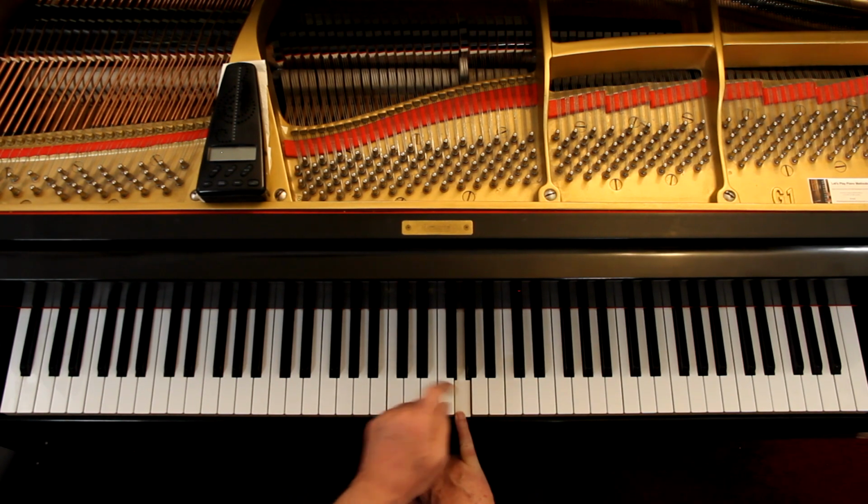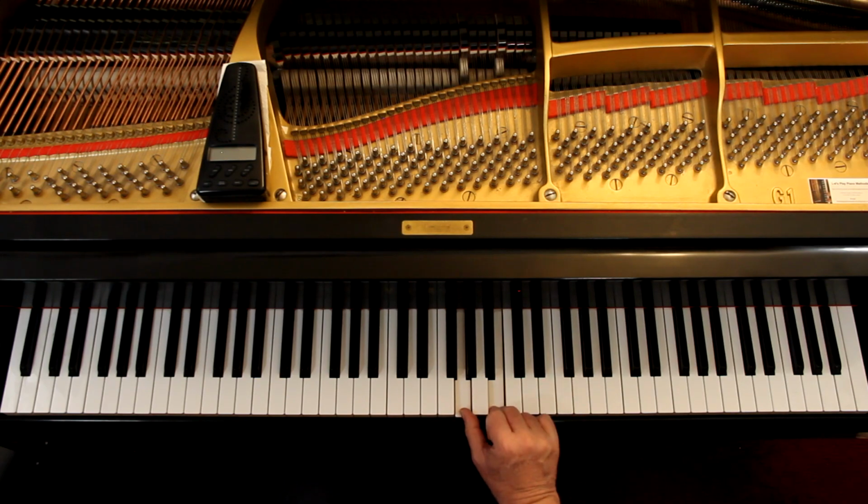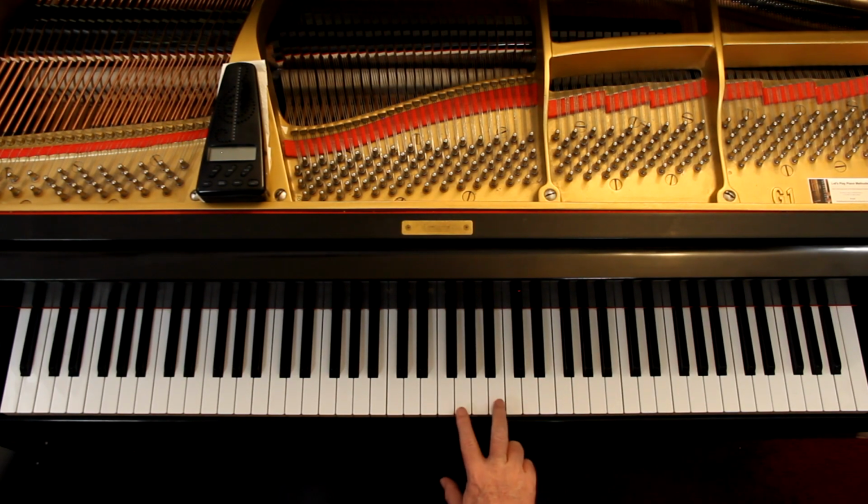1, 2, 3, 4, 5. That's a fifth. The last one, 1, 2, 3. It's a third. Doesn't matter what fingers you use to play them with, just play them. So you can go through bottom page 30 and do all that. If you have questions, let me know. Just take your time with them.